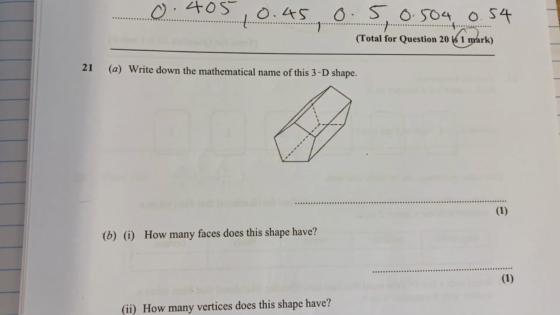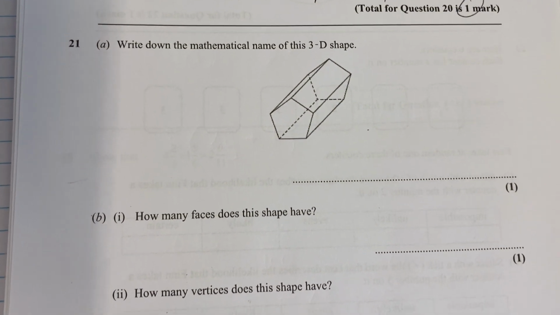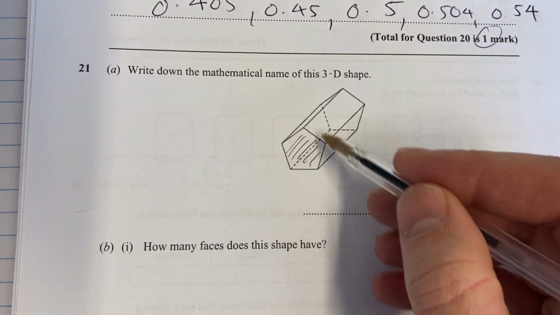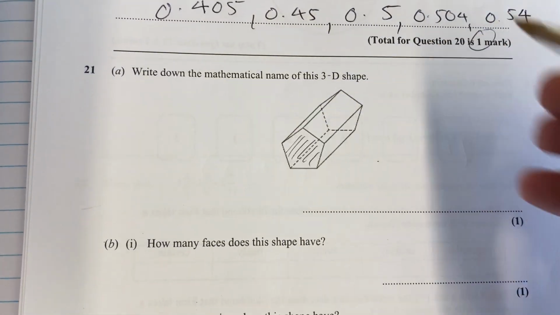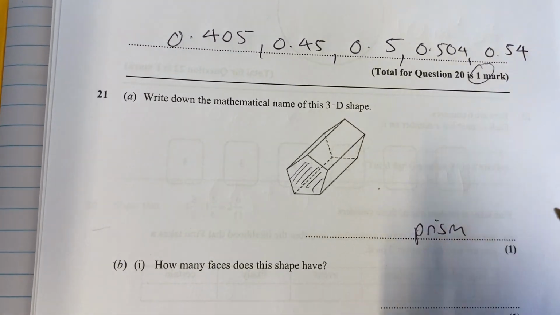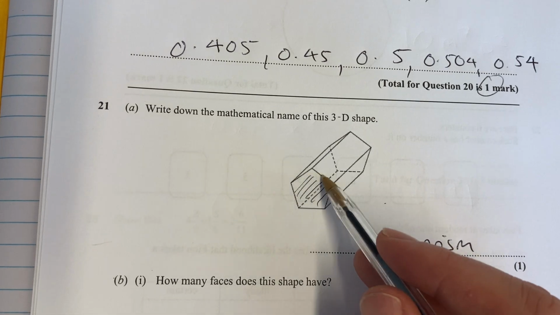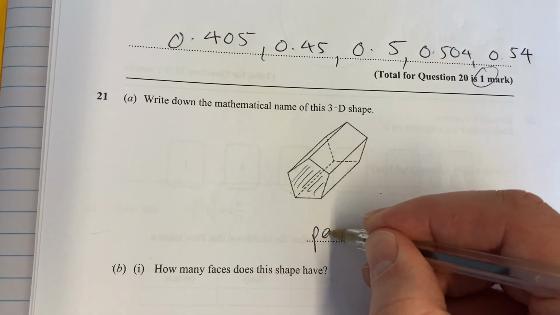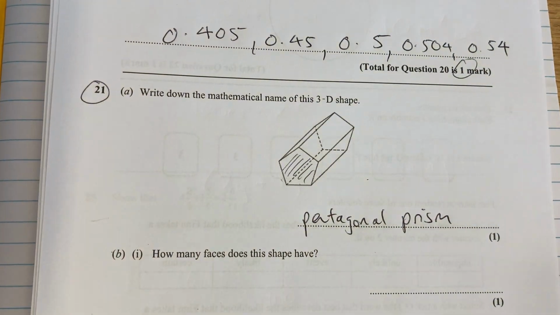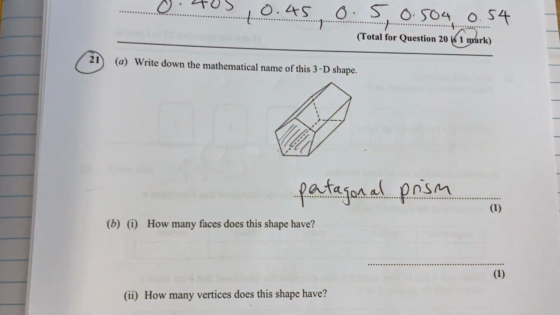Right, question 21. Write down the mathematical name of this 3D shape. It's definitely a prism, because it's got an edge there that's the same all the way through and extended. So it's definitely a prism. But what kind of a prism is it? Well, it's got 1, 2, 3, 4, 5. So it's a pentagonal prism. Okay, so just to know what that shape is.